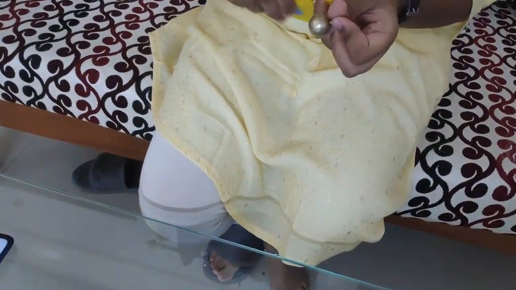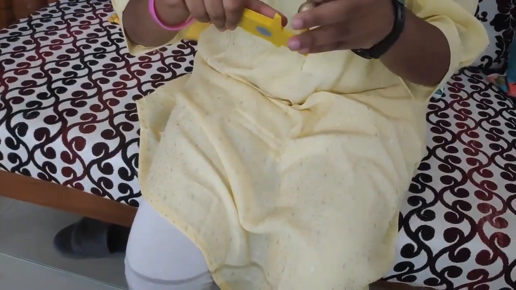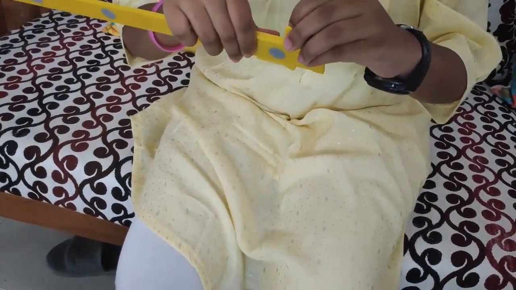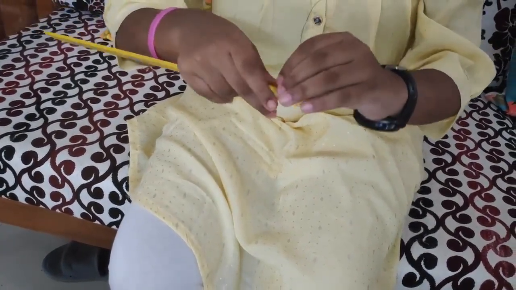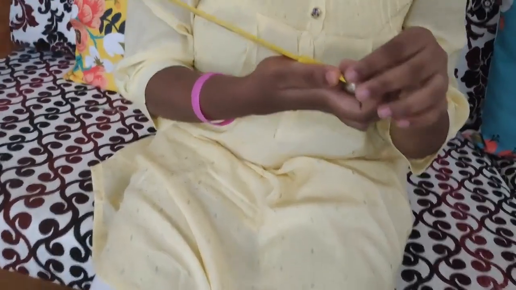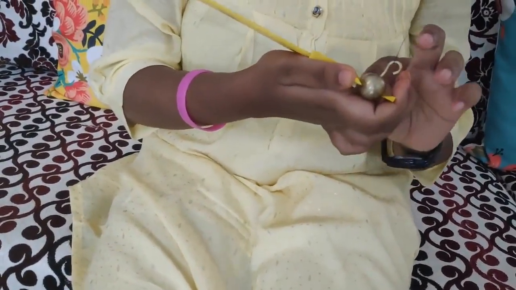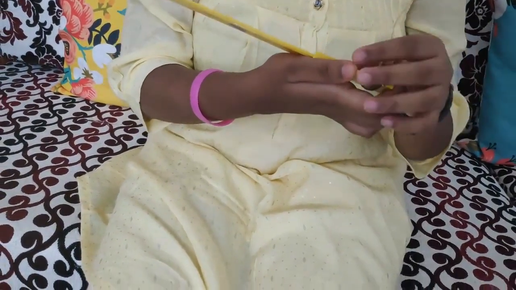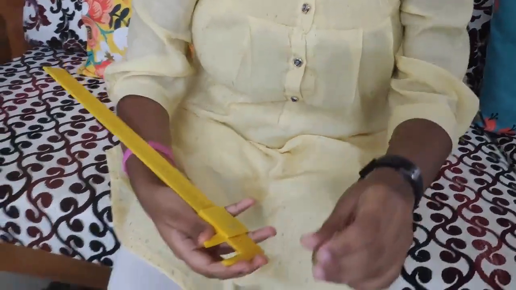For this, I'm going to use the vernier calipers, which can measure distances in millimeters. It's 2.8 centimeters.